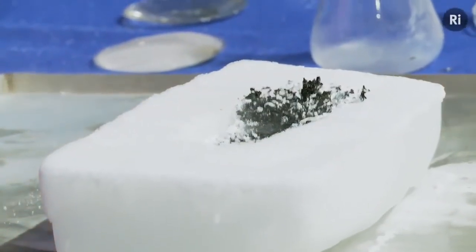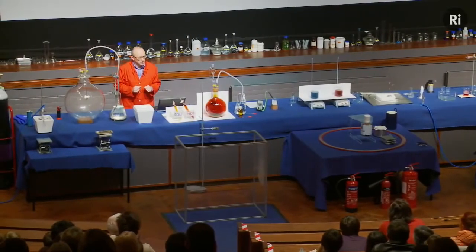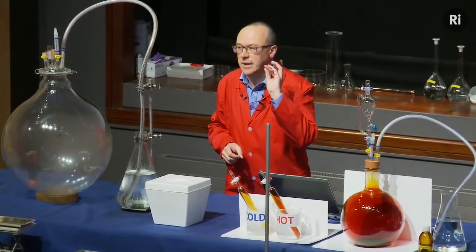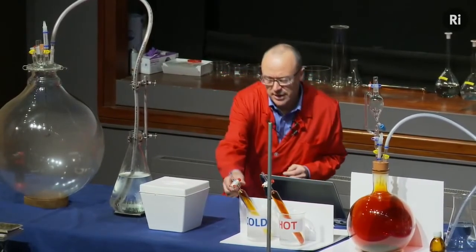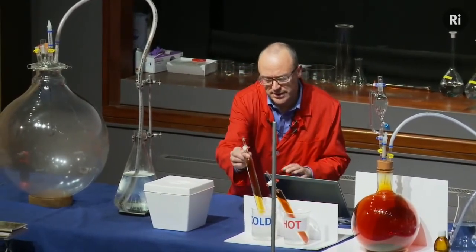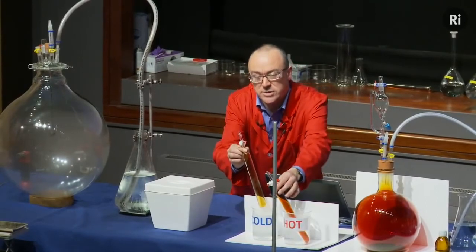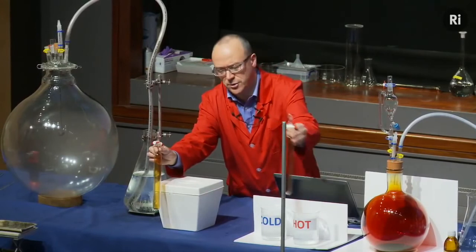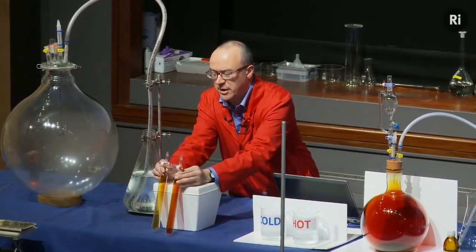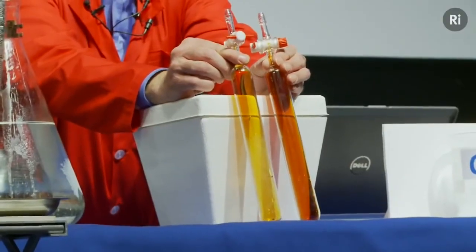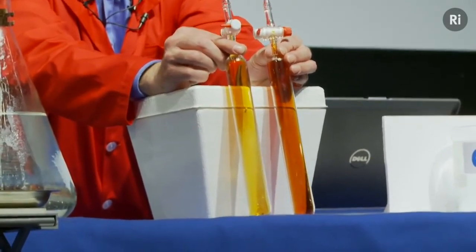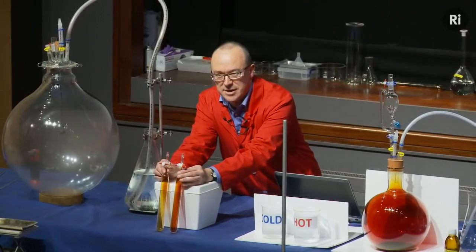And then finally, we swapped those two tubes over. We put the dark tube inside the iced water, and we put the light-coloured tube in the hot water, and we can see they have indeed swapped places. So the tube that was dark has been cooled down, has become light, and the light-coloured tube has been heated up, and it's become dark. So we have the rather curious conclusion that chemical reactions can go forwards and backwards at the same time.